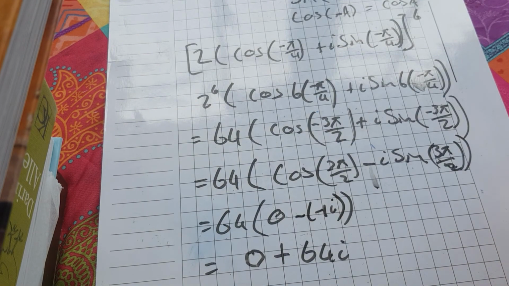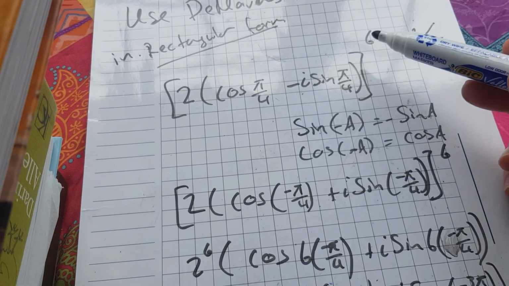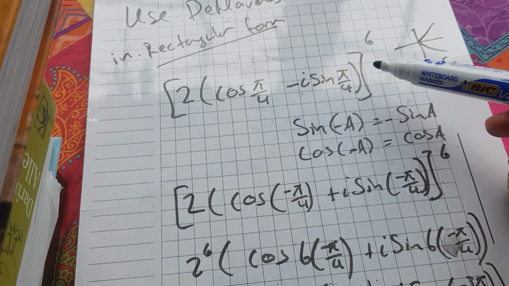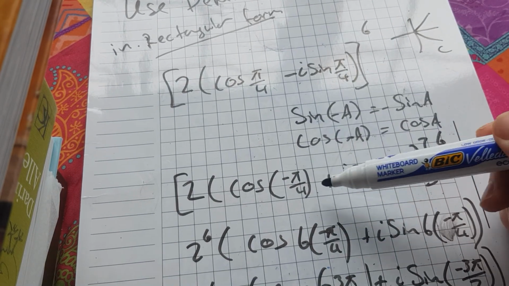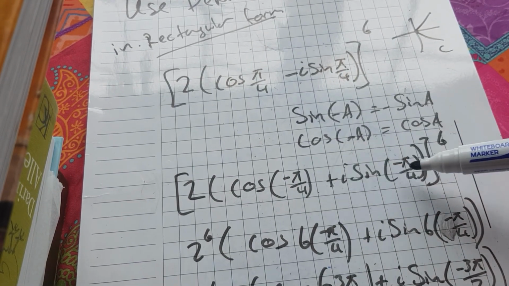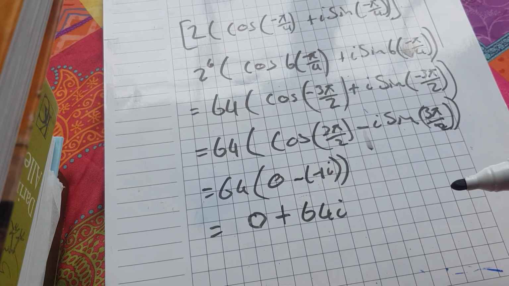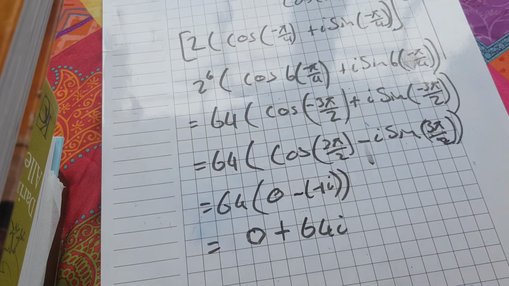Okay. So just, if you're given De Moivre's to put into rectangular form and there's a negative in there, that means the angle was negative, and you've got to change it first. Okay.